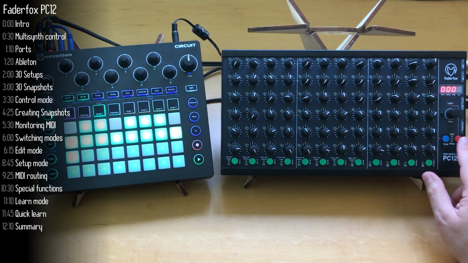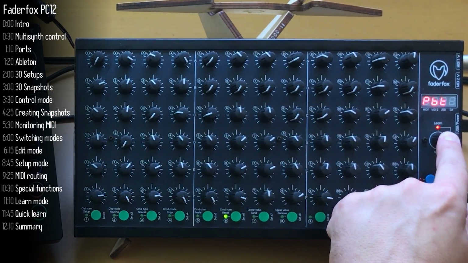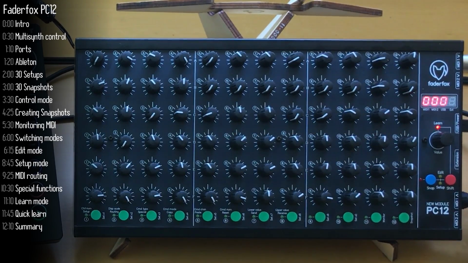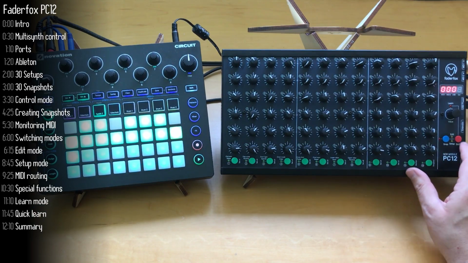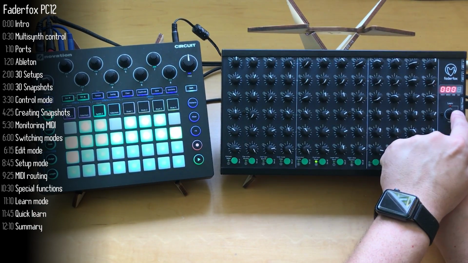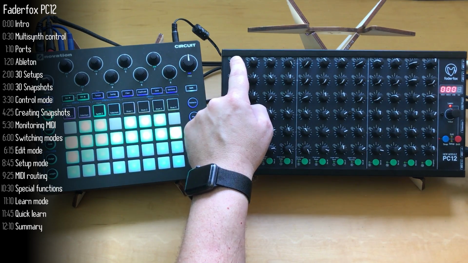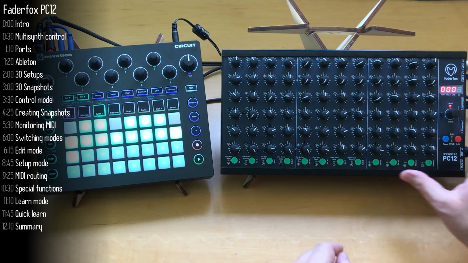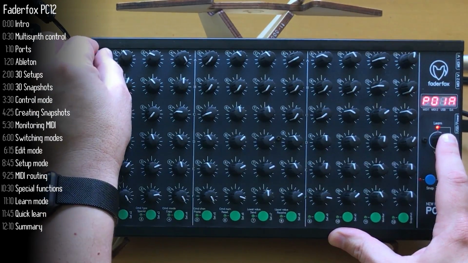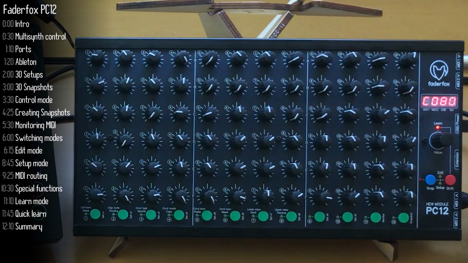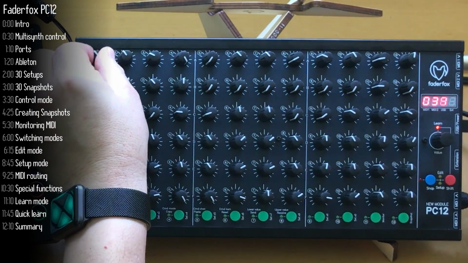And the last mode is MIDI Learn. You get into it by clicking Shift and pressing the encoder. And the idea here is to assign controls by detecting and intercepting incoming MIDI commands. It's super simple to do this. You just hit Shift and press the encoder while selecting the pot that you want to learn. So Shift, hold, select, turn the knob on the synth, get confirmation on the PC12 screen, and you're good to go.